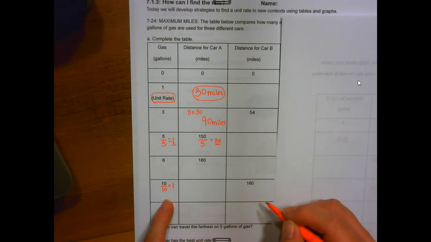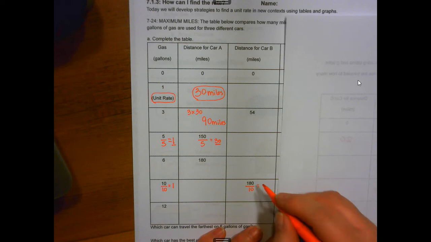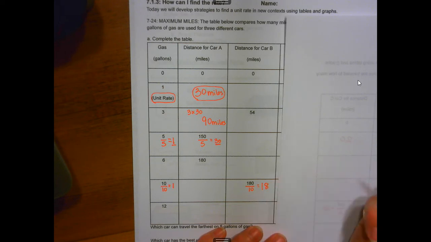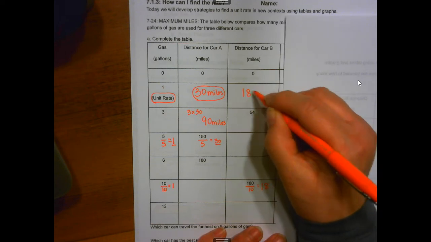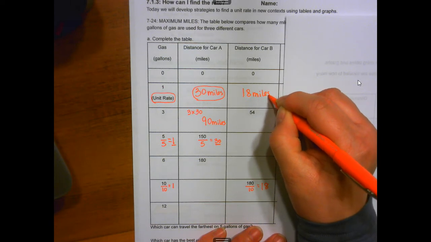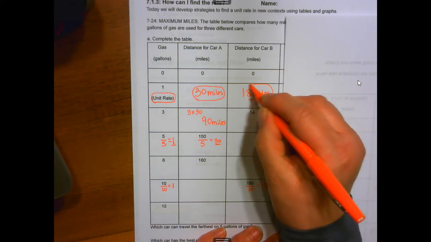So I'm going to go ahead and, in the similar way that I did up here, divide 10 by 10. That turns it into 1, because any fraction with the same number in the denominator and the numerator has an equivalency to 1. If I divide this by 10, I'm going to divide this by 10. 180 divided by 10 gives me 18, and 18 miles is what I have for my unit rate up here.